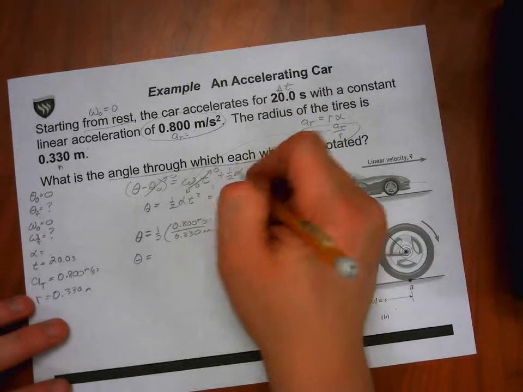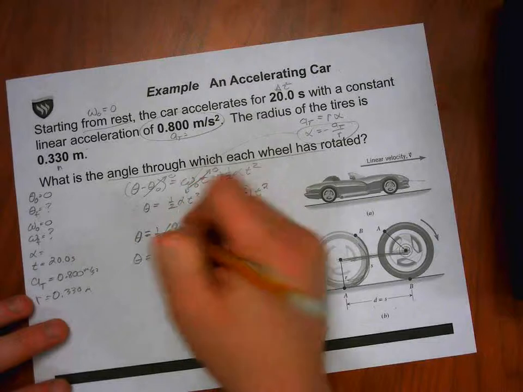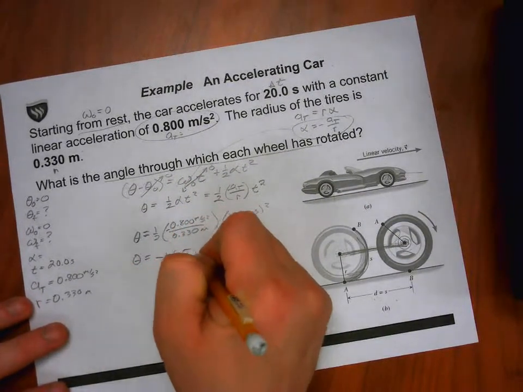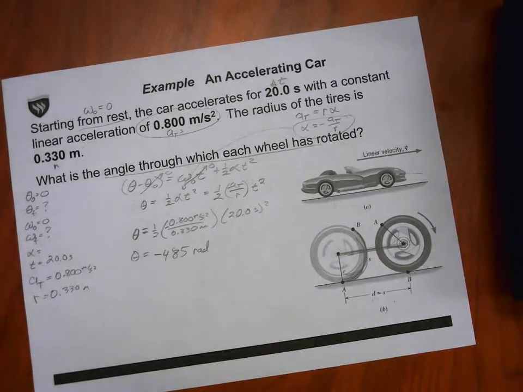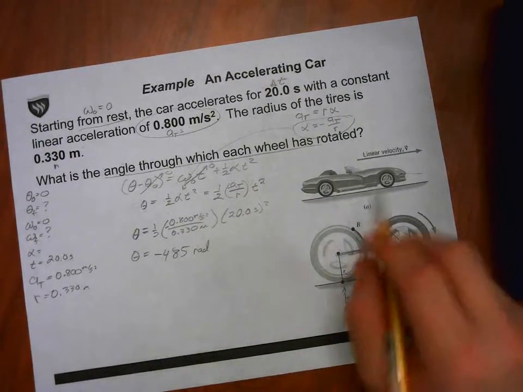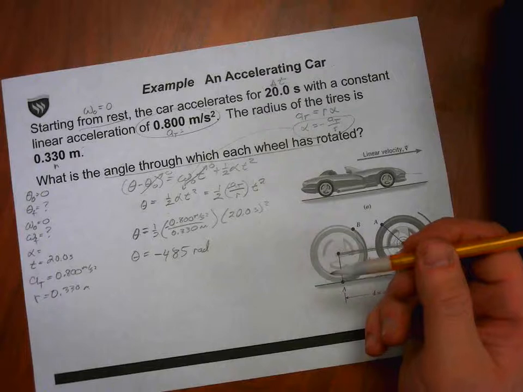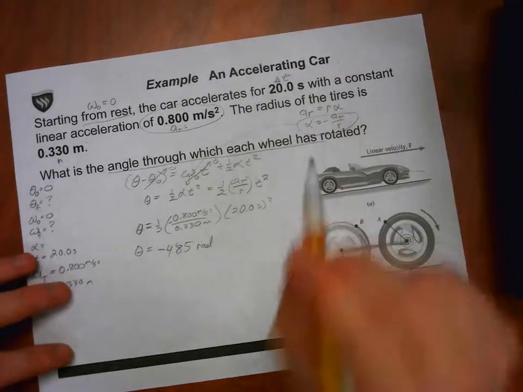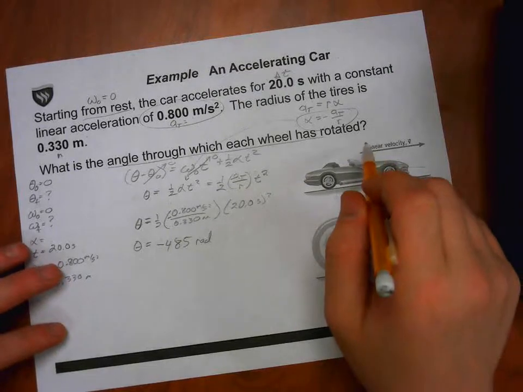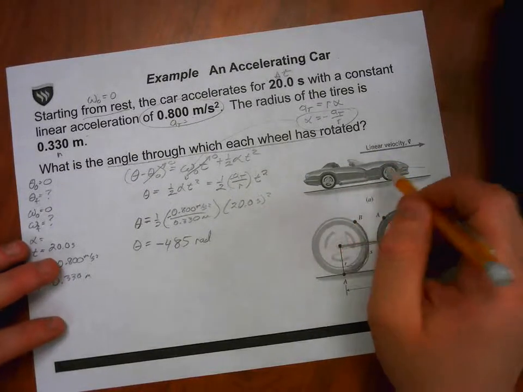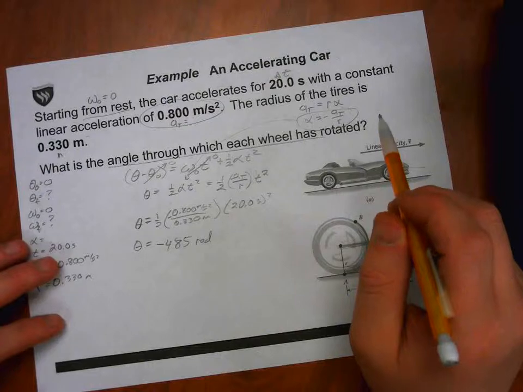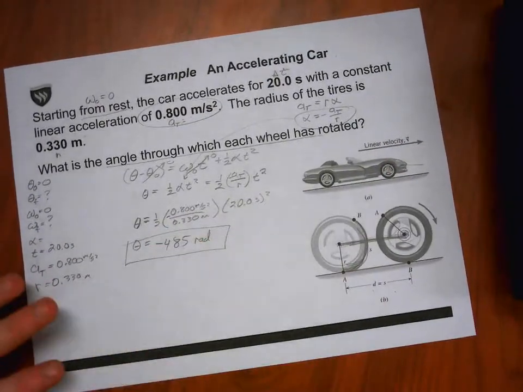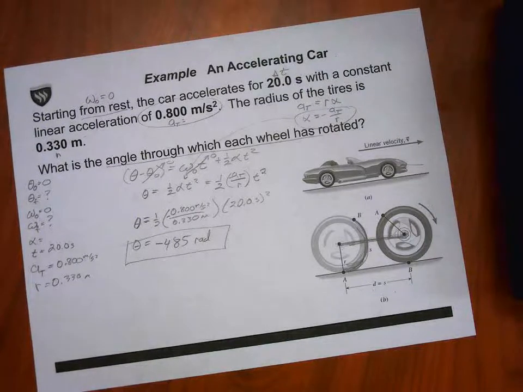So that's a little bit of a pain. I'm going to put in the negative there, and this is going to take me to negative 485 radians. Now I could just say that I'm looking at the car from the other side. If I'm looking at the car from the far side, on the other side of the car than we're looking at in this picture, then the car tires are all going counterclockwise and it would be positive. But either way, it would be fine.